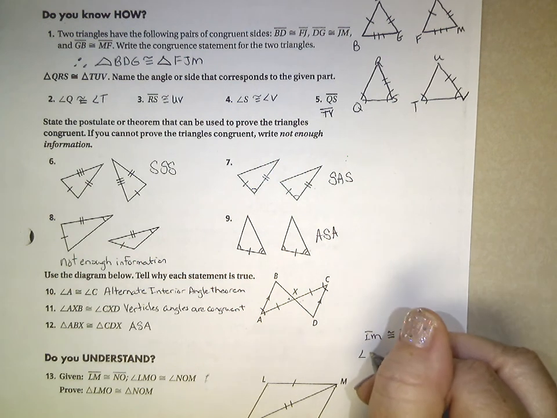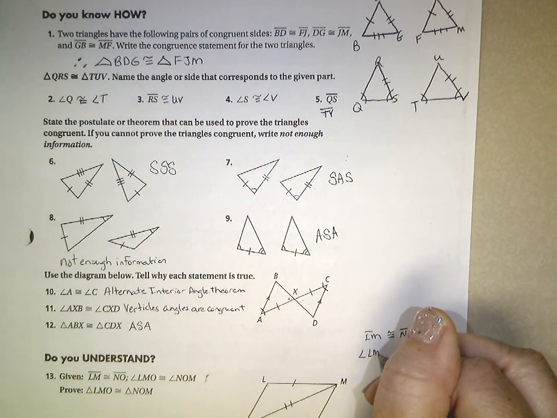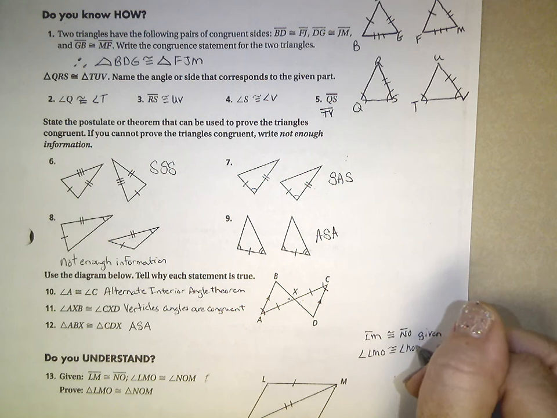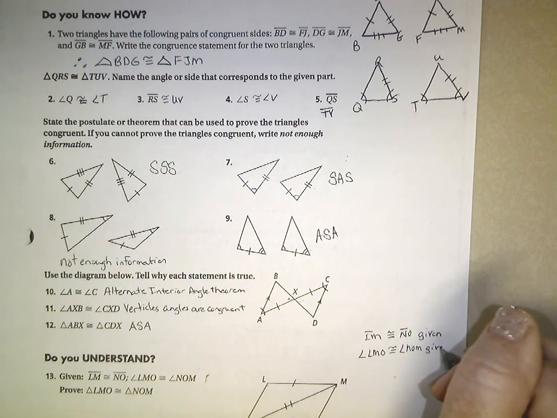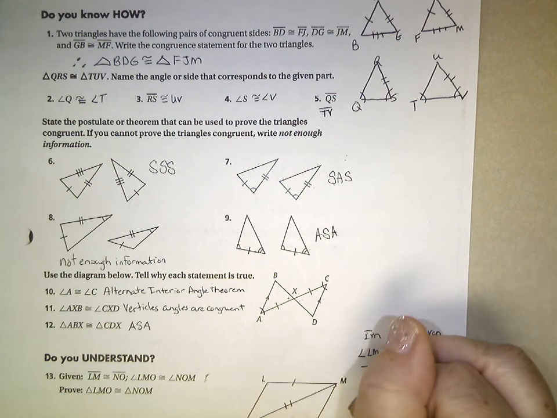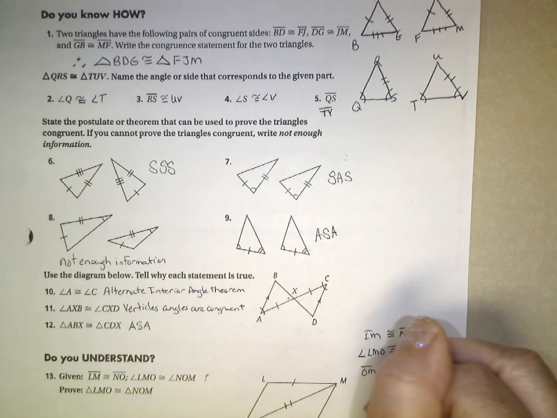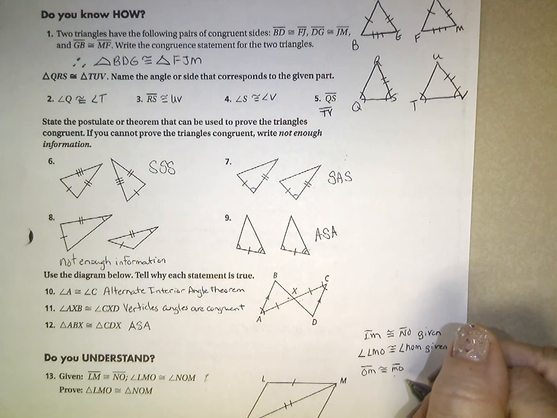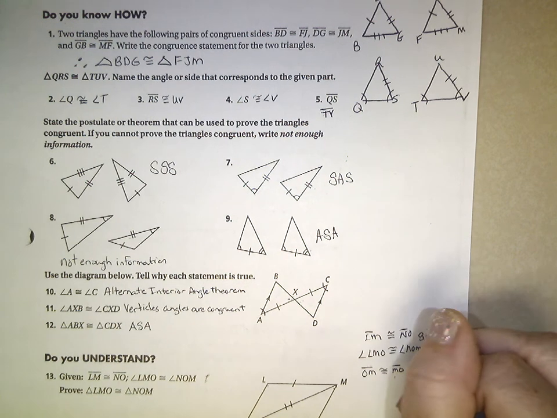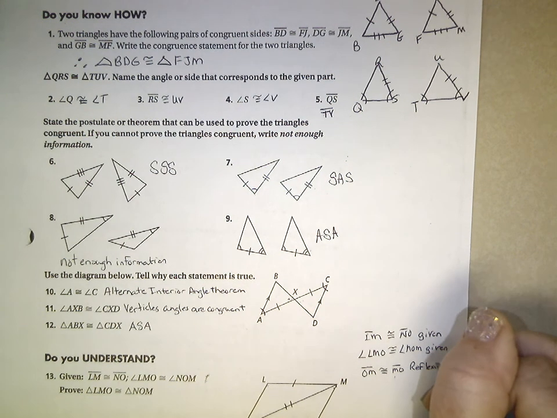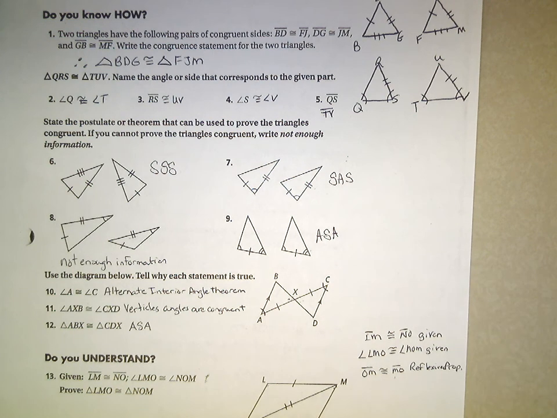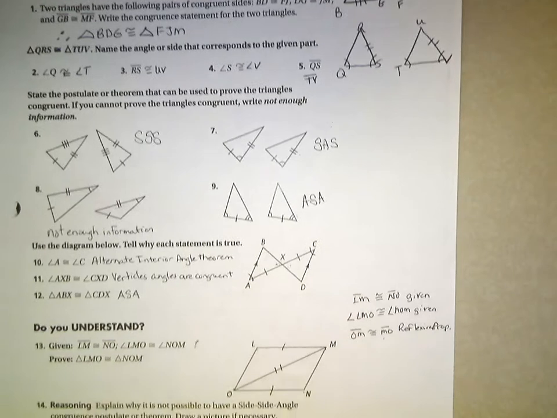We have angle LMO is congruent to angle NOM, that was given. We know that segment OM is congruent to segment MO due to the what? Reflexive property. And I'm just going to put prop there because I don't have a lot of room to write. Let me move this up some.